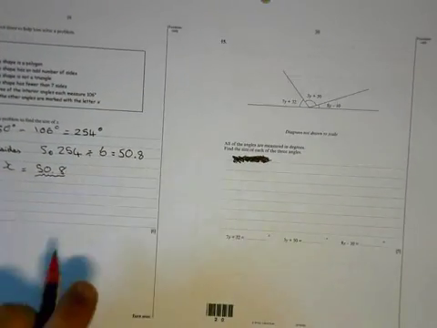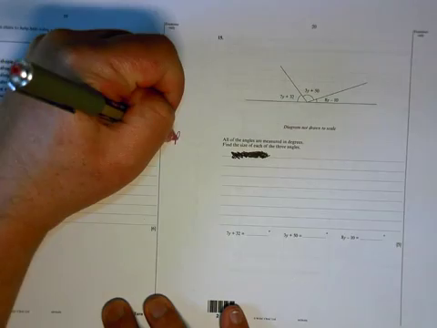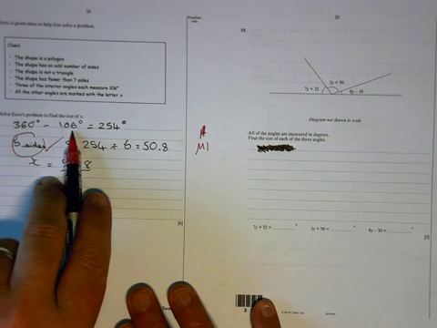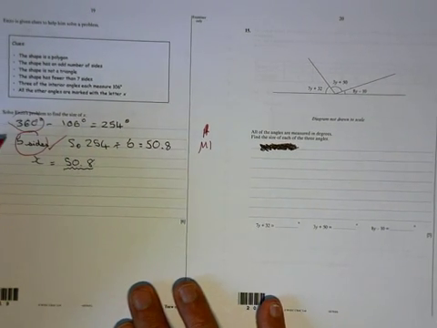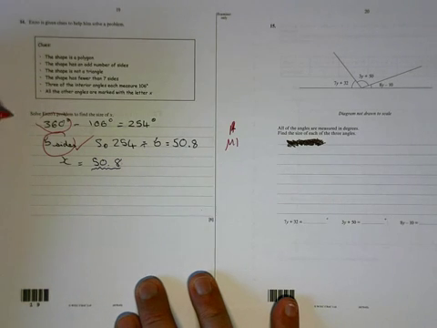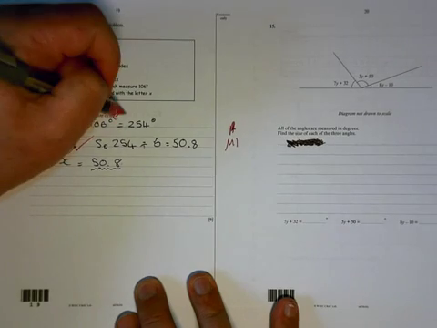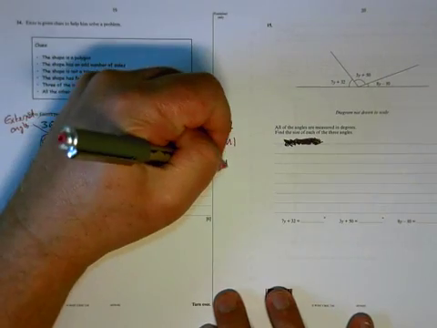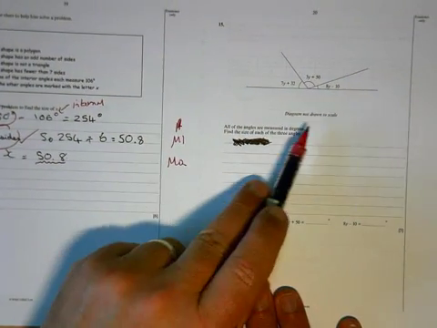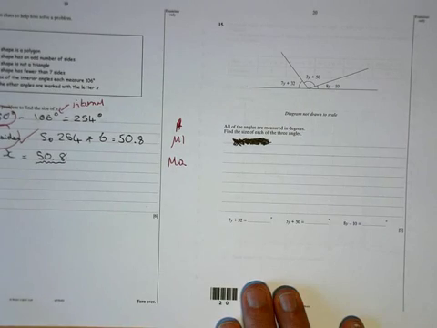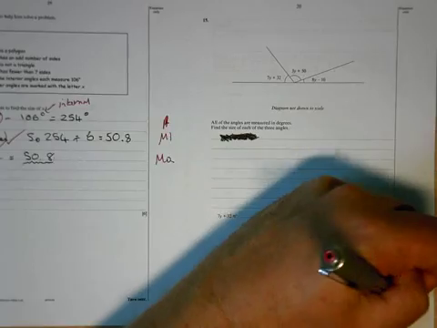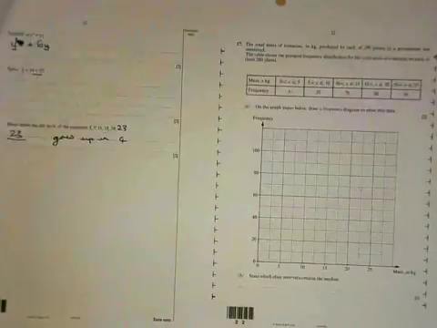360 minus 106. 5 sides is correct. So you're going to get the 1 mark for the 5 sides. You can't take 360 from 106. The 360 links to the external angles. That is an internal angle. So you've got a muddle there, so you can't get any more marks there. For this one, you just need to say that that plus that plus that equals 180, and then simplify it from there. So you should have been able to get some marks there.